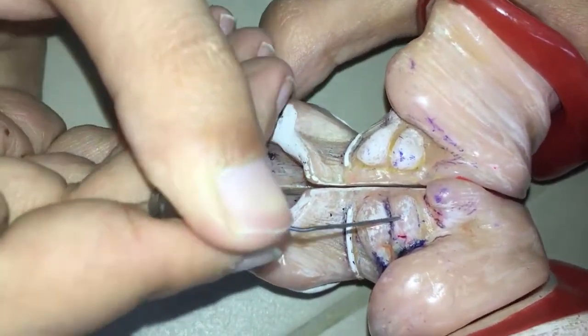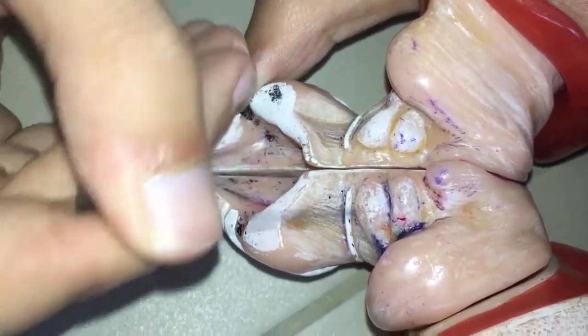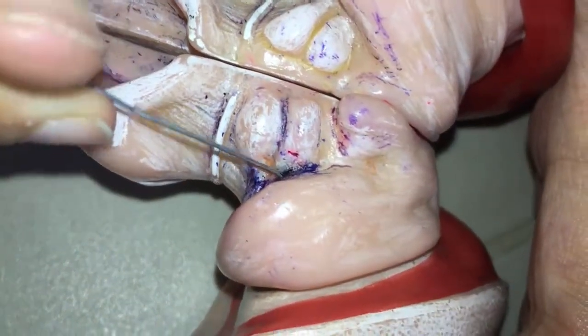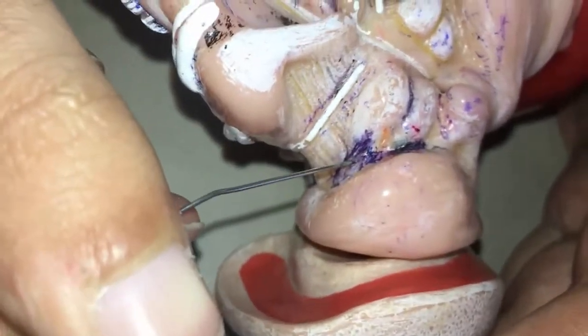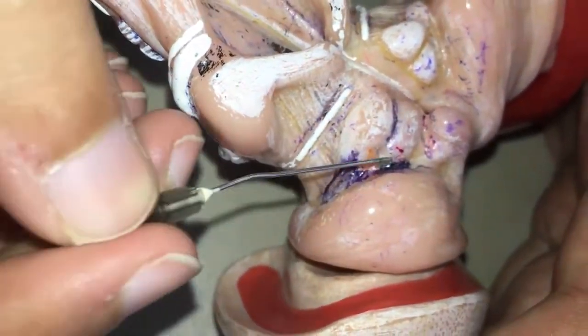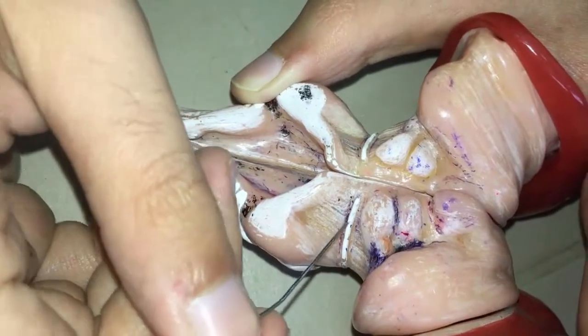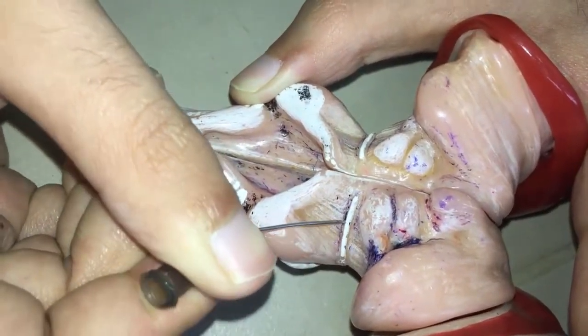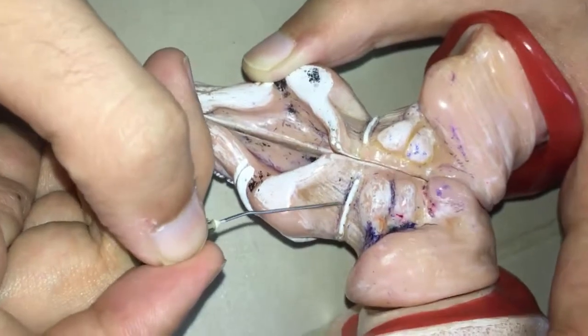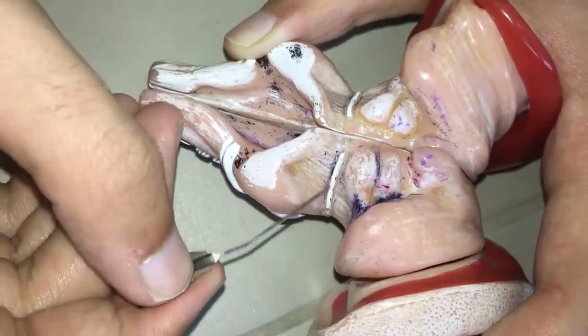This is the superior colliculus. These are the superior colliculi, and these are the inferior colliculi. From the superior colliculus, we have the superior brachium, and here is the inferior brachium. These parts are part of the tectum. This nerve is the fourth cranial nerve, which is known as the trochlear nerve.